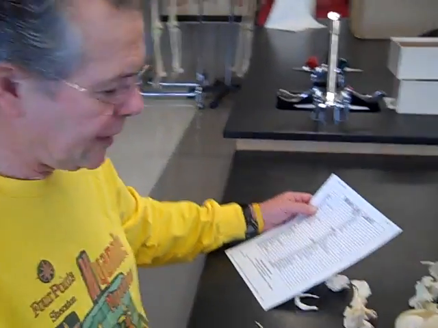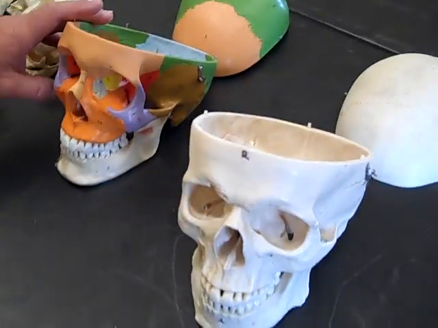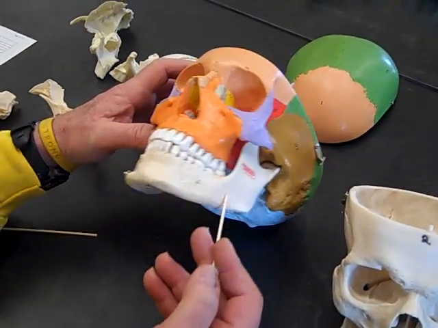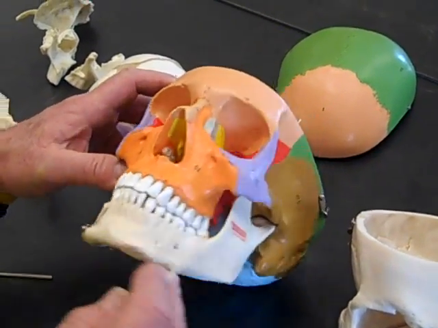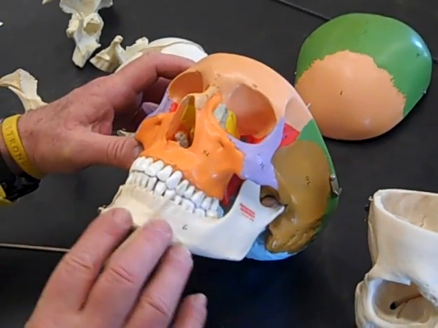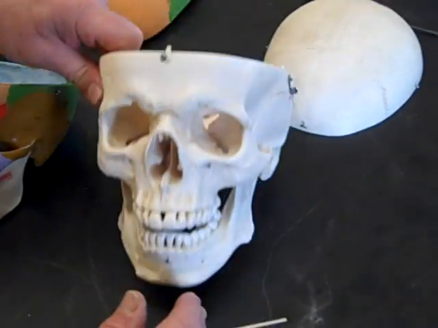Okay, we're going to do a second part of the bones of the skull, and the next one we're going to do is the mandible. And so the mandible, pretty easy. Most of you probably called it your jaw, or perhaps your lower jaw. We see it here, and obviously here.